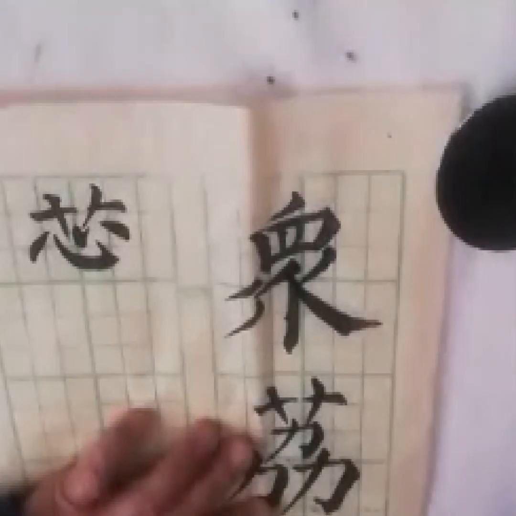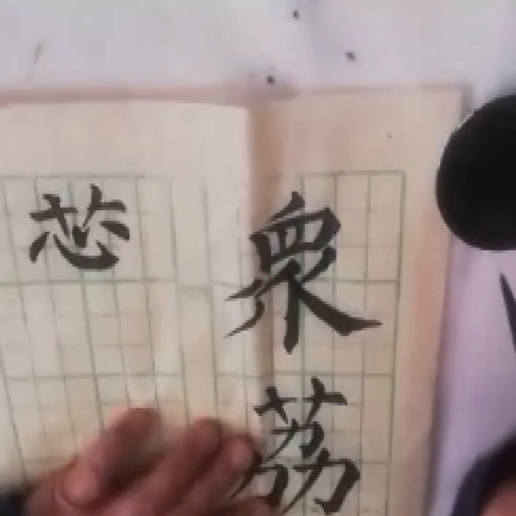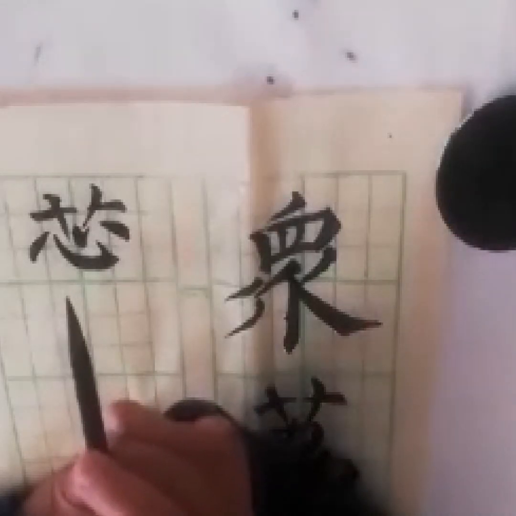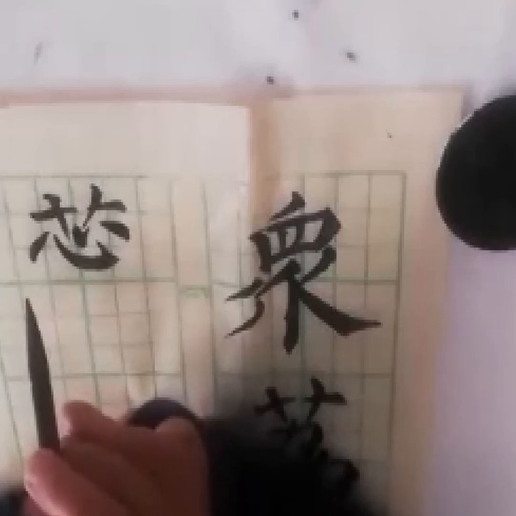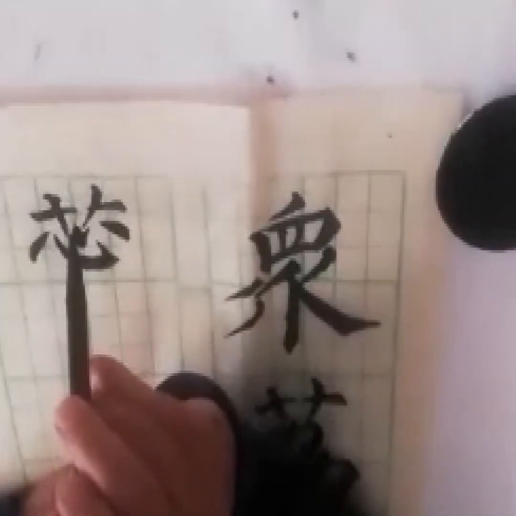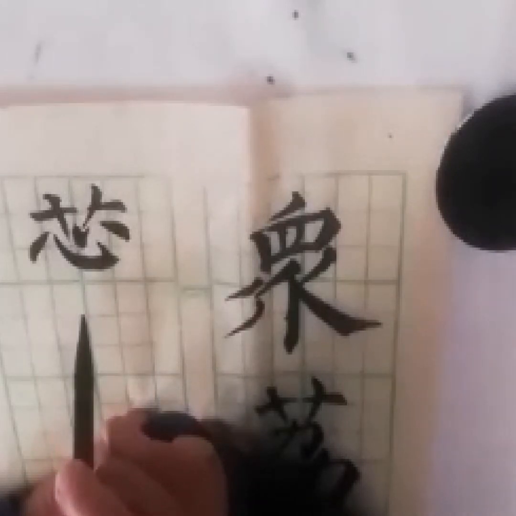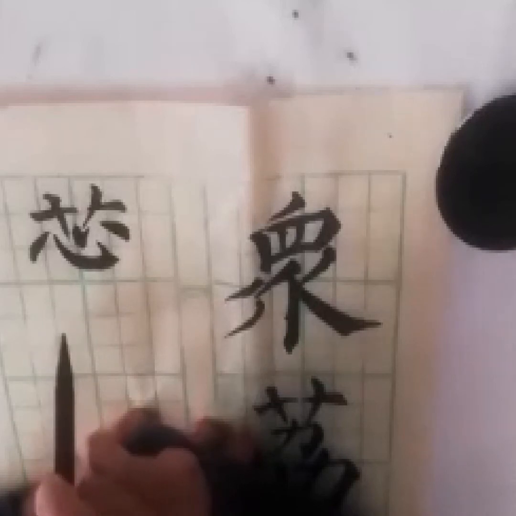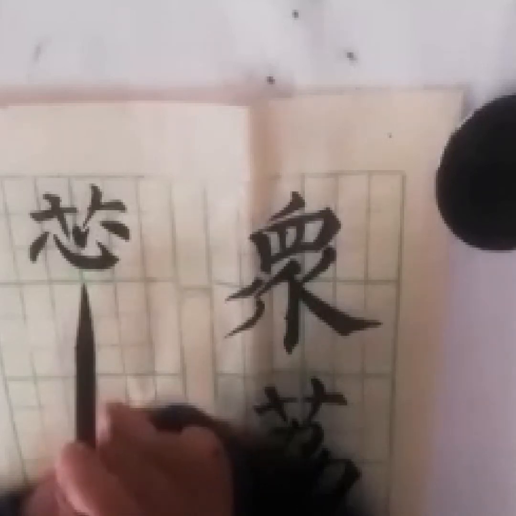And you can see the sideways 星字, you have to compress vertically, and then make sure this is a middle line. You can't go beyond the middle line.